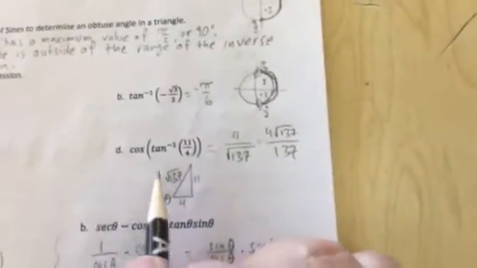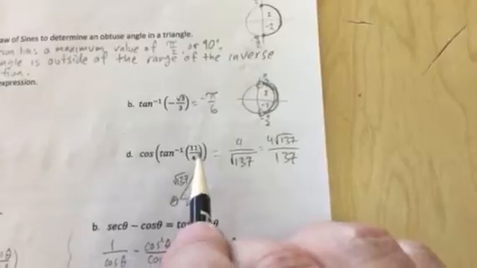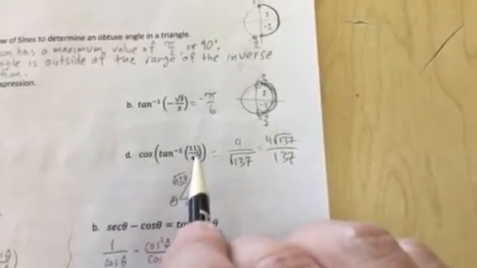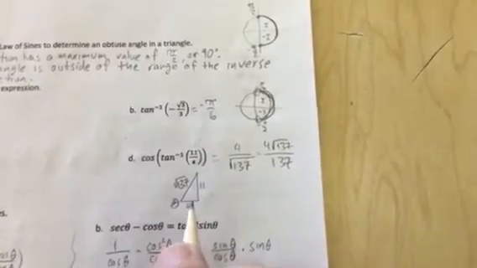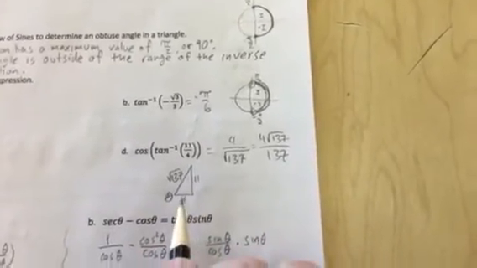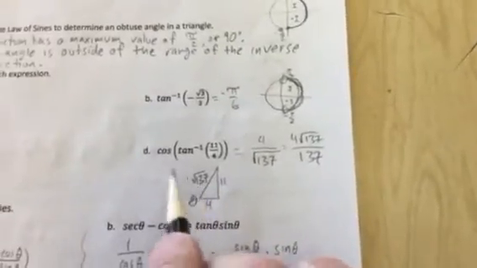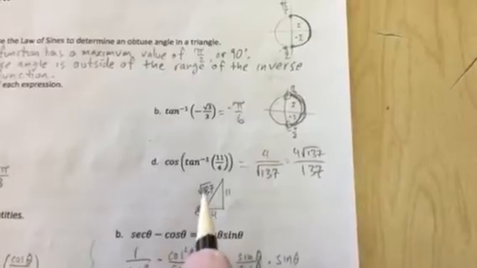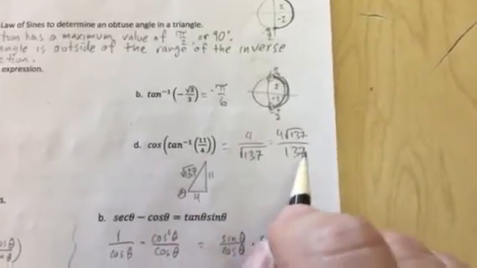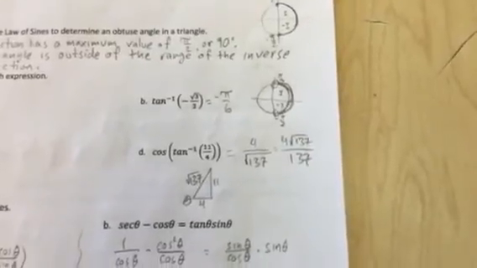In part D, we're taking the cosine of this angle that has a tangent of 11 over 4. Inverse tangent of 11 over 4 means the angle having a tangent of 11 over 4. You can represent that with a right triangle, and then figure out the hypotenuse is the square root of 137, and then the cosine of this angle is just 4 over the square root of 137. So you could write it like this with the rationalized denominator.